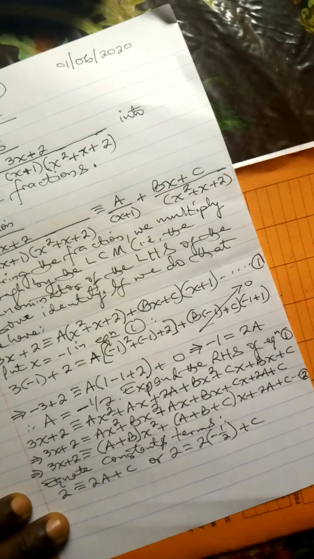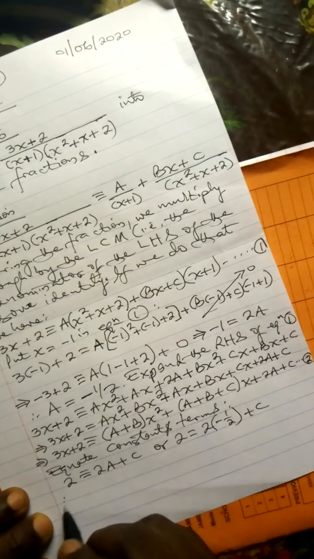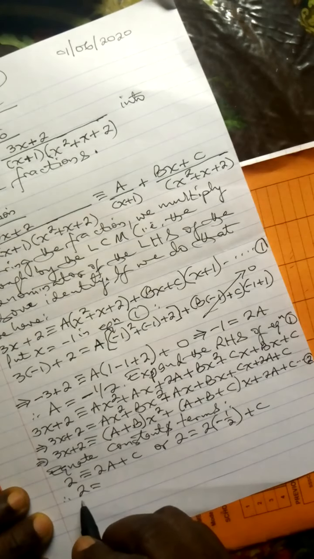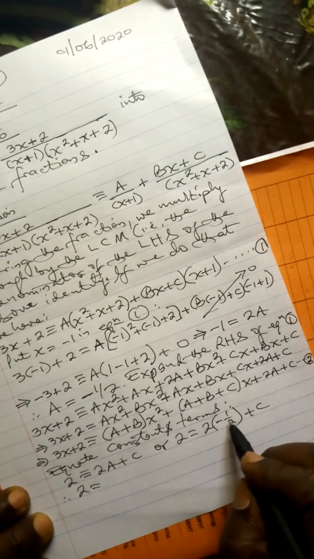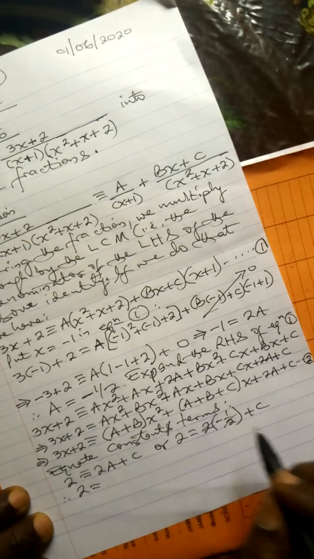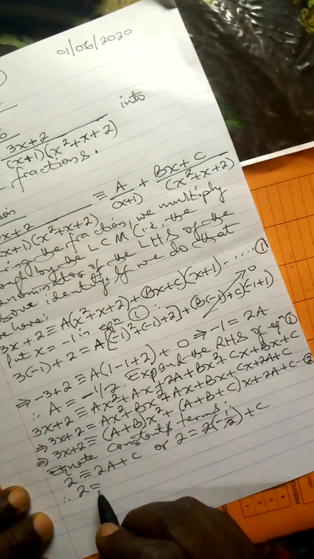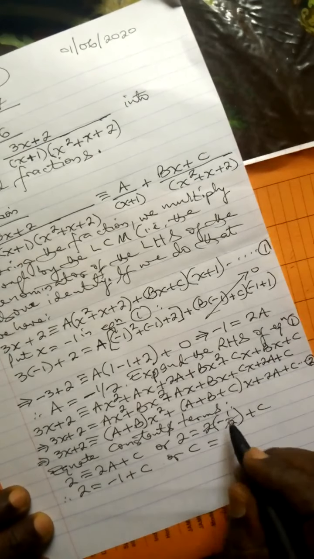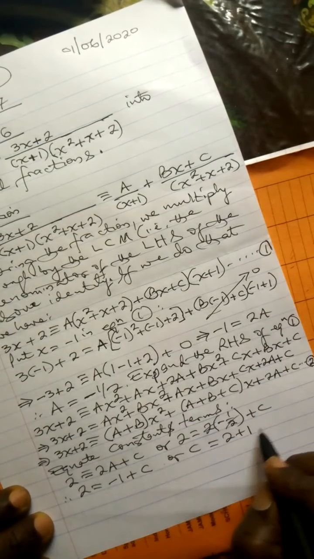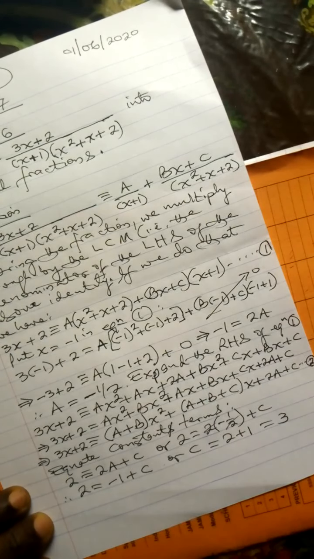Therefore 2 is equal to minus 1 plus c, or c is equal to 2 plus 1, which is 3.